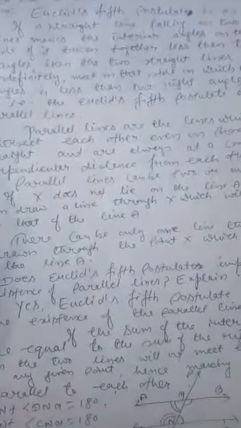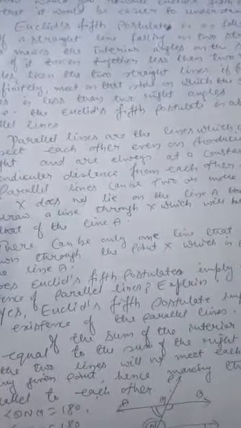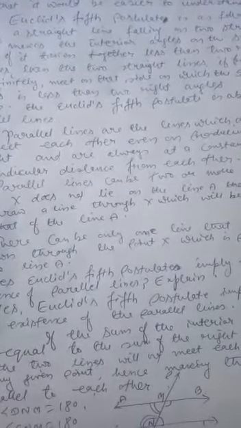Again revise. So this is exercise 5.2, and wait for the new class for the new chapter. For the time being, you must revise all the topics and all the taught materials, and all the definitions of geometry you must learn.